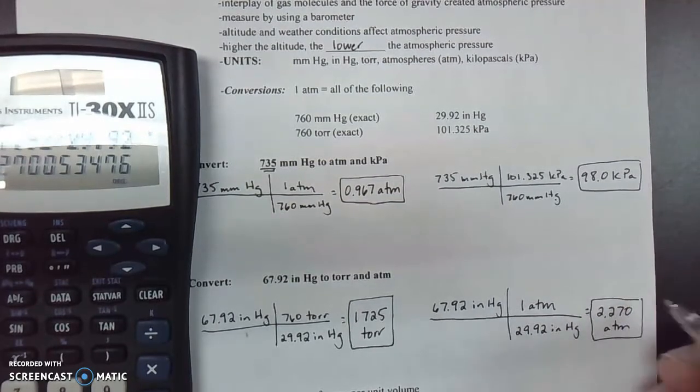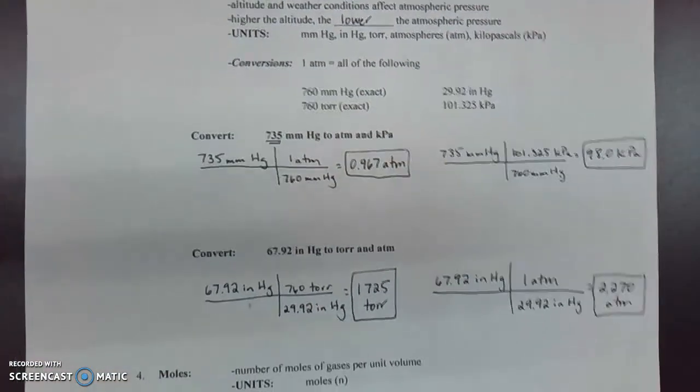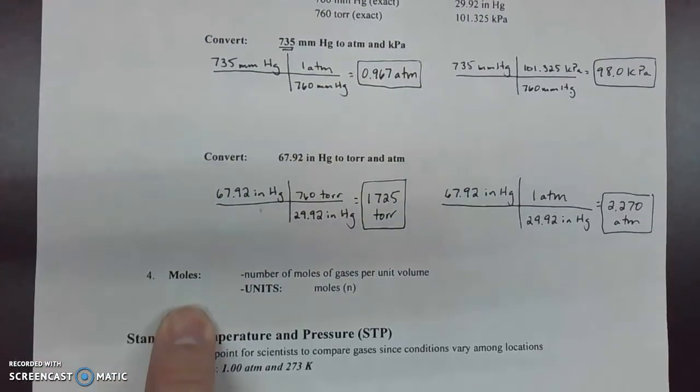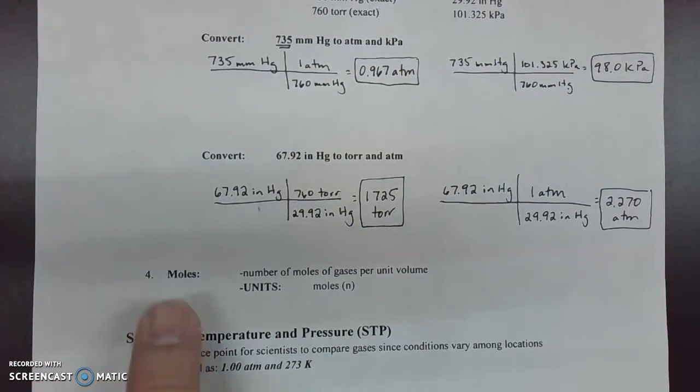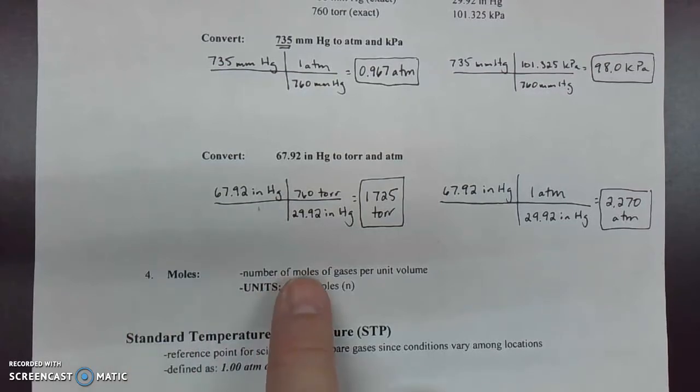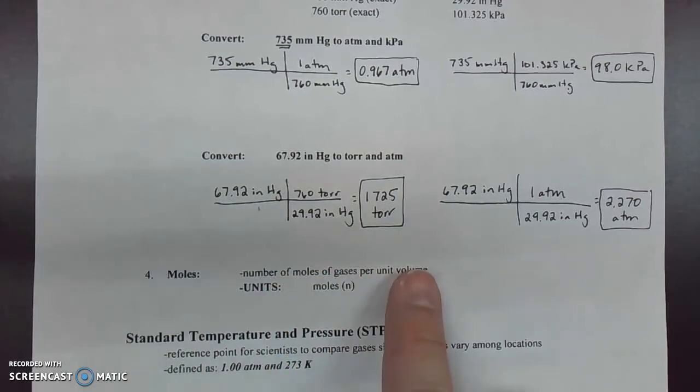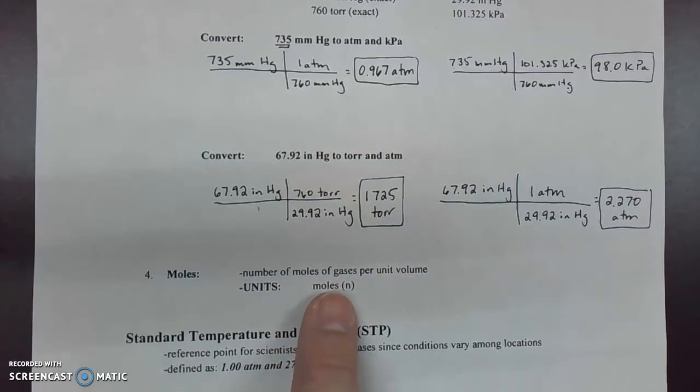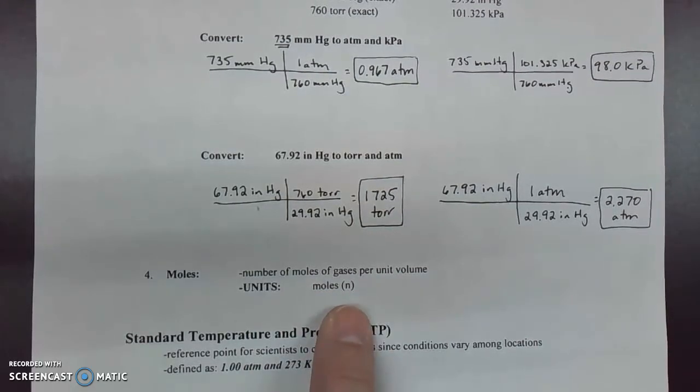There is our answer. And then our last variable is moles. Moles are the number of moles of gas per unit volume. So our units are moles, and it's given a little symbol of n in gases. This is not going to be used as much for us, but I just wanted to mention it.